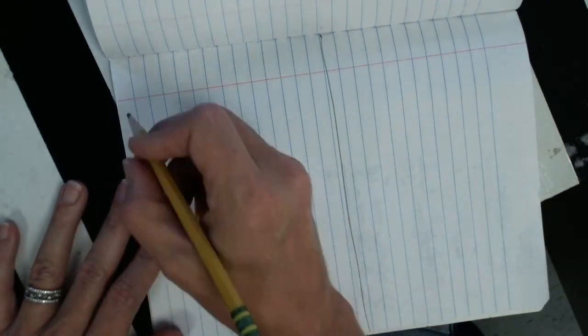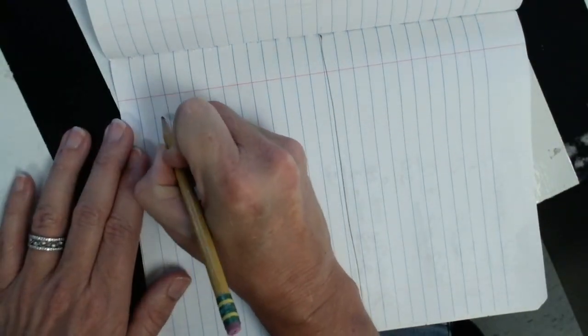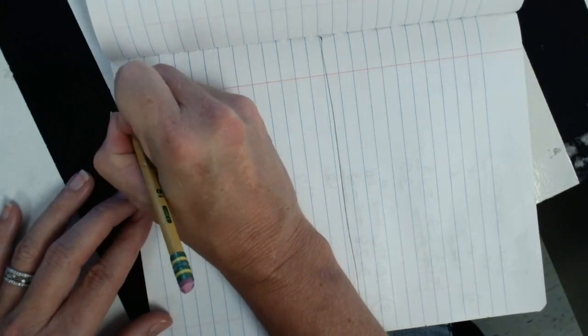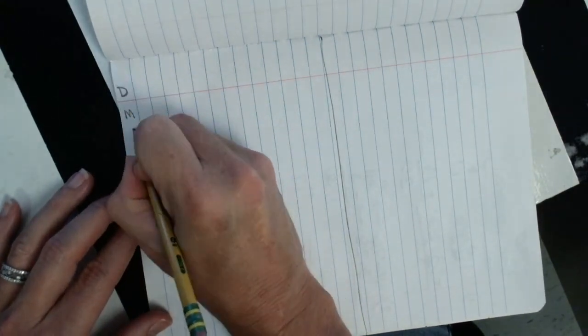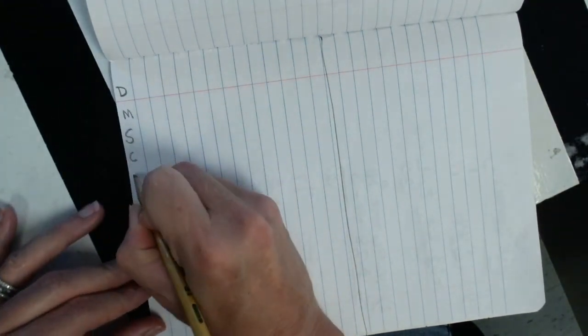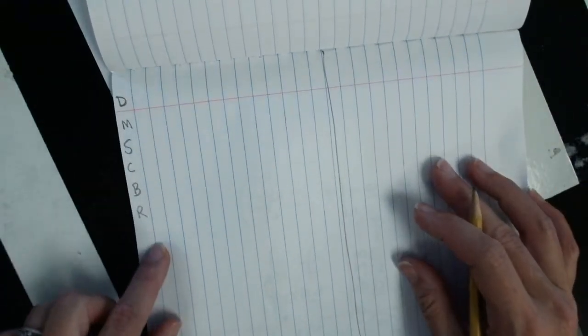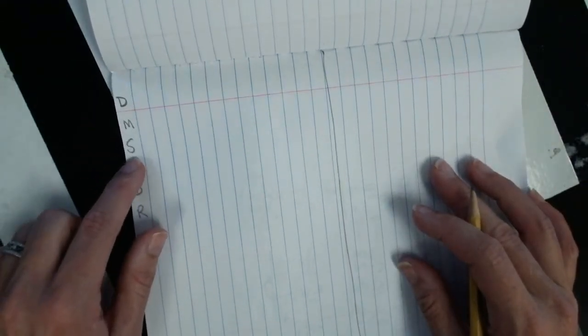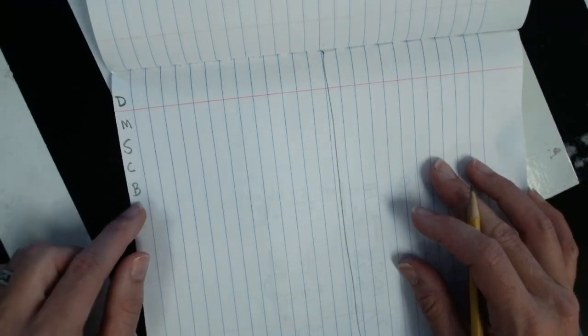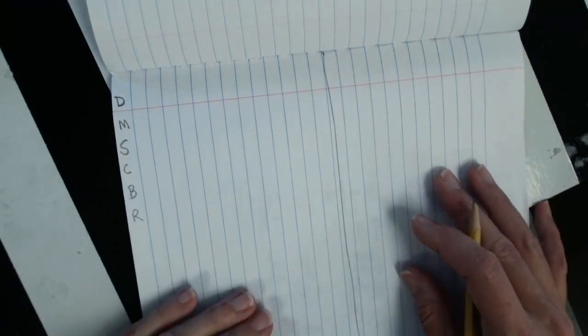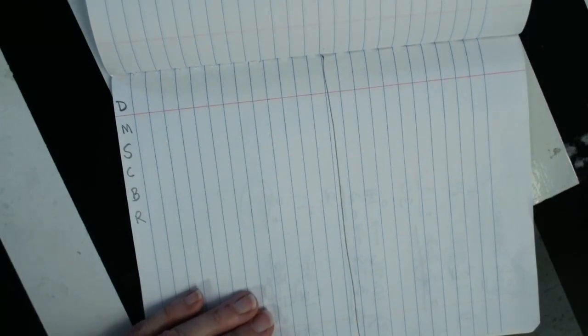All right. So let's start with, let's do a big one. And then our steps, we got divide, multiply, subtract, check, bring down, repeat. Okay, so that's what these stand for. Divide, multiply, subtract, check, bring down, repeat. That's the whole algorithm process, and we're going to do all those steps.